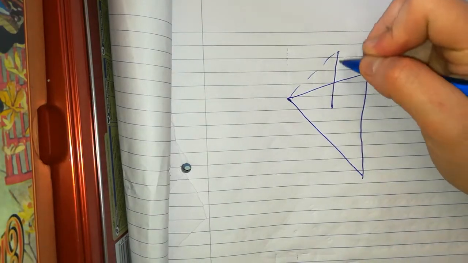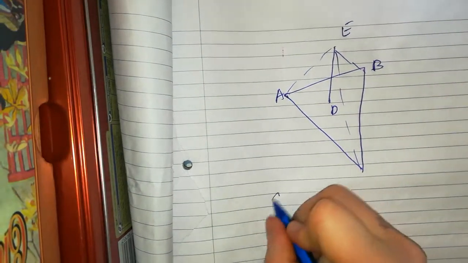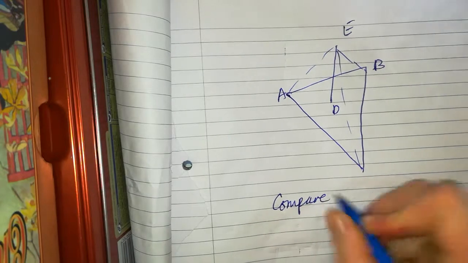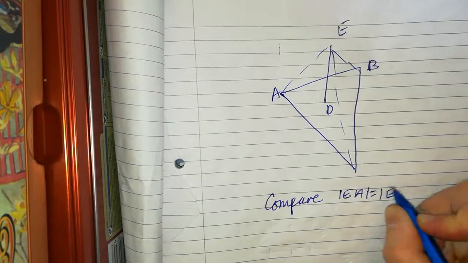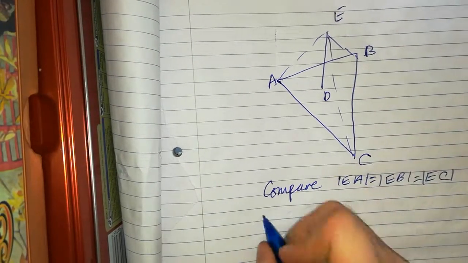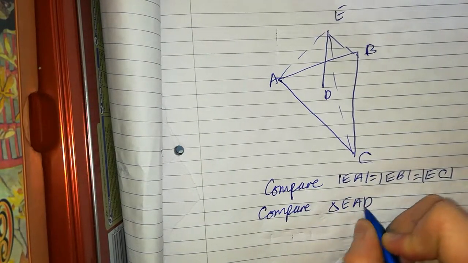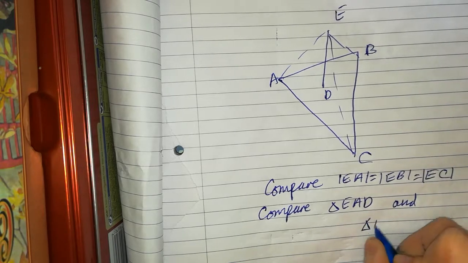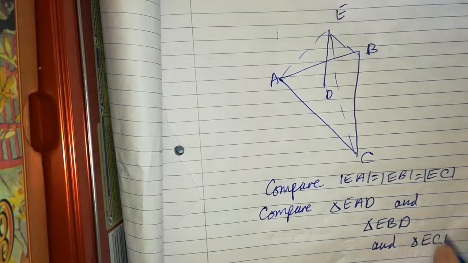So this is D, E, A, B. If we compare the triangles, we want to show that EA is equal to EB is equal to EC, where this is C here. So we're going to compare triangle EAD, triangle EBD and triangle ECD.